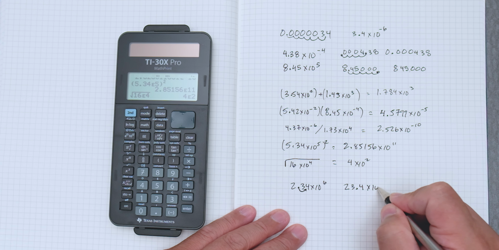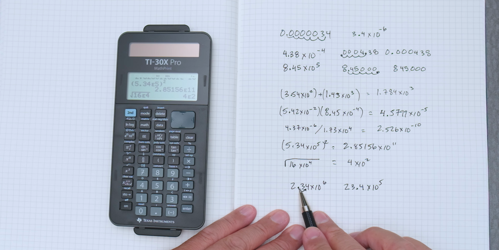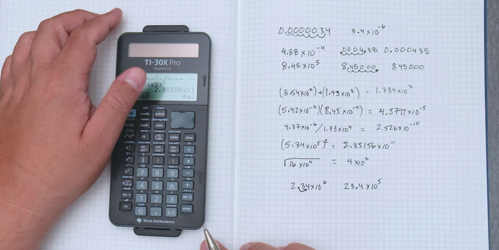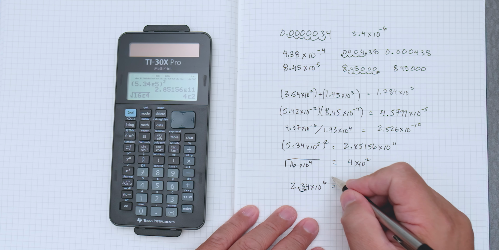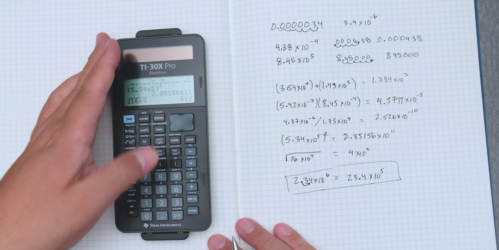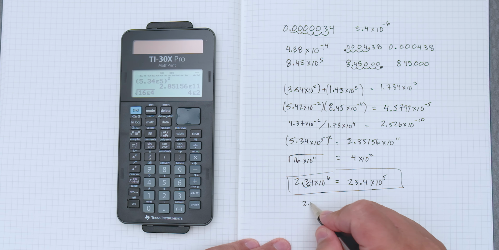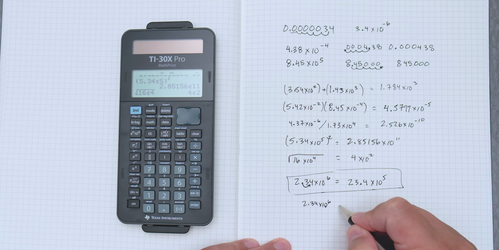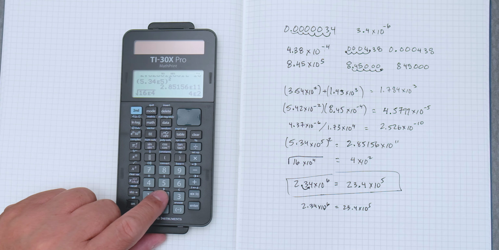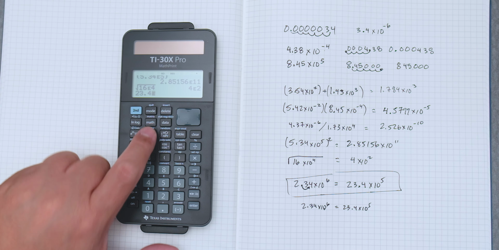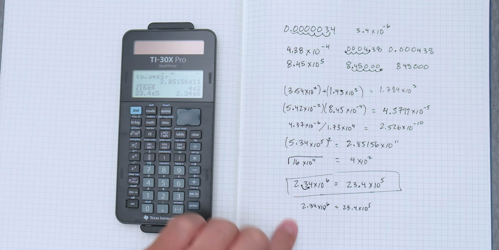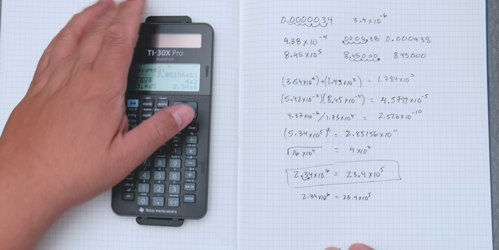23.4 times 10 to the 5th. So if I make this number bigger, I'm going to have to make this exponent smaller. Is that right? These are equivalent, by the way. They're the same. Okay, watch. So 2.34 times 10 to the 6th is the same as 23.4 times 10 to the 5th. So let's see. 23.4 EE to the 5th power, enter. 2.34 times 10 to the 6th. See that? It's the same value. Okay.